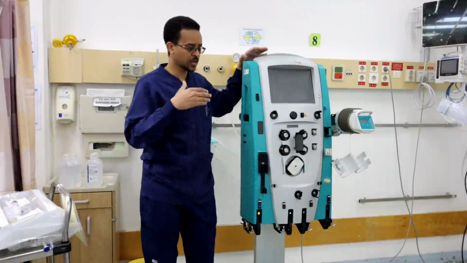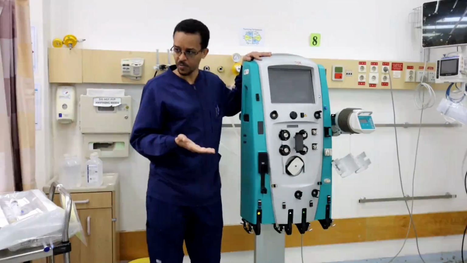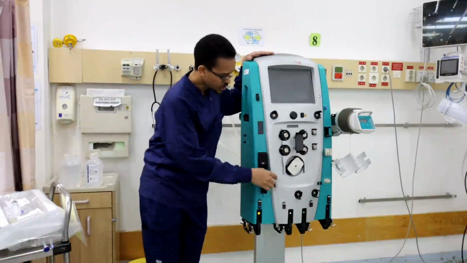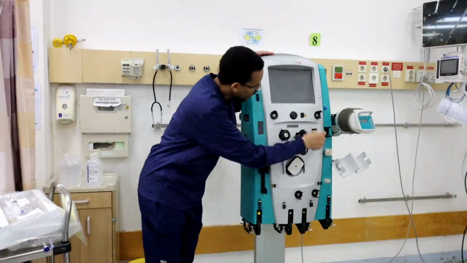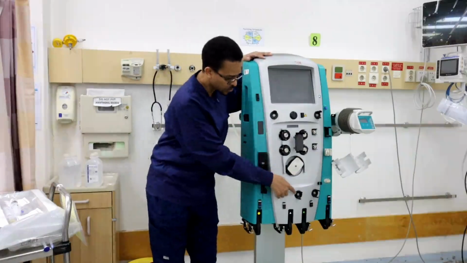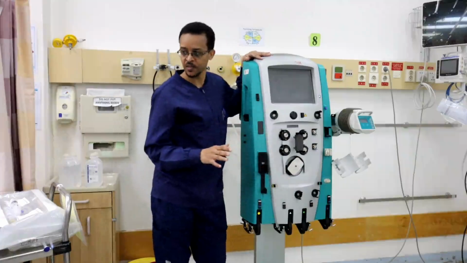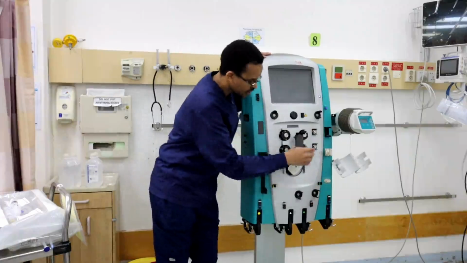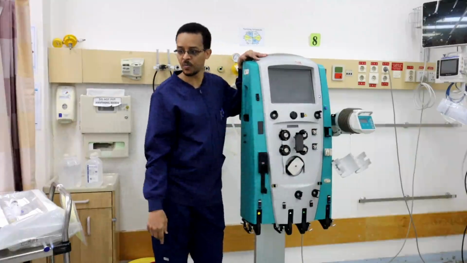So the machine needs to monitor the pressure inside the blood line. These ports are called pressure ports. These pressure ports are pressure sensors. The line is connected at this area to continuously measure the pressure inside the line.